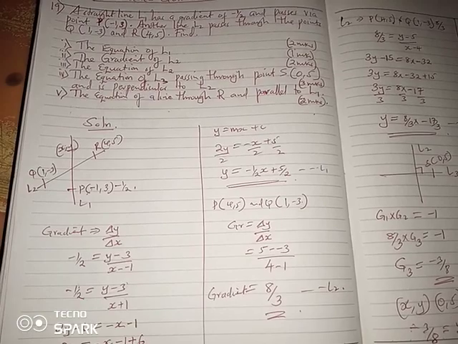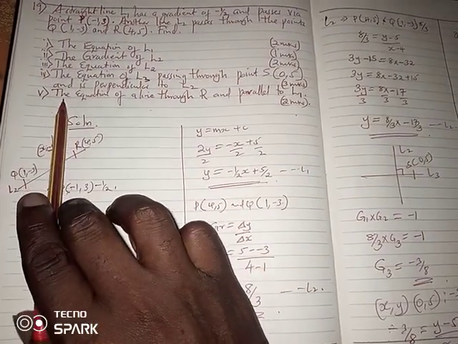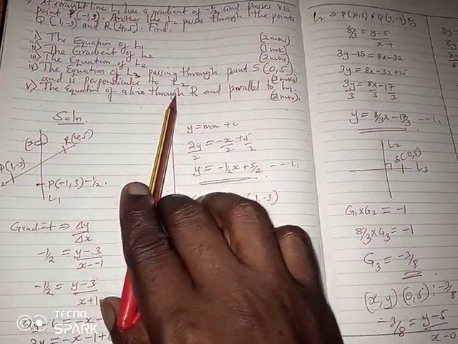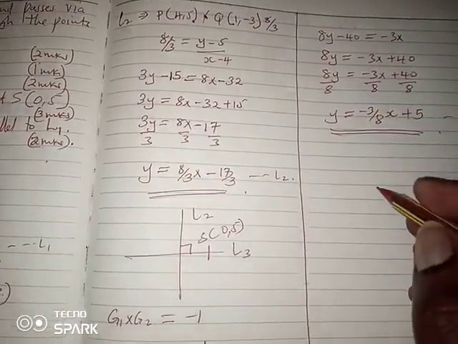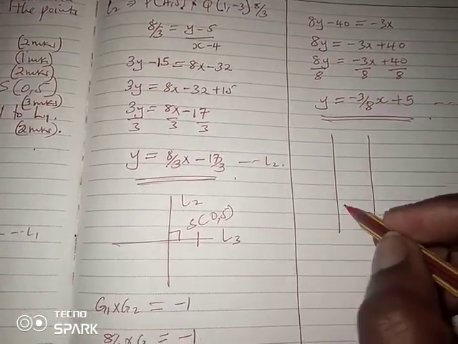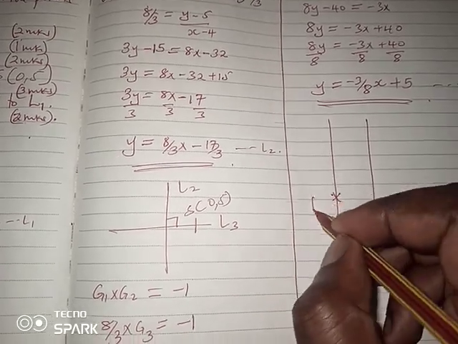Finally, coming back to the last part, we are asked to find the equation of a line through R and parallel to L1.